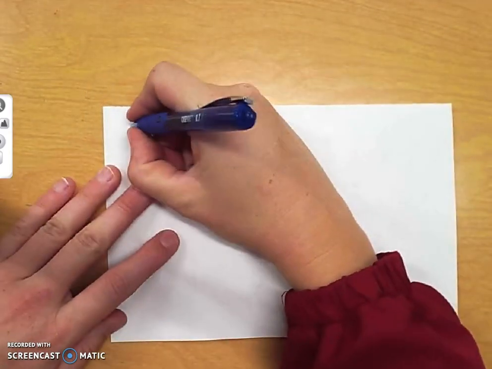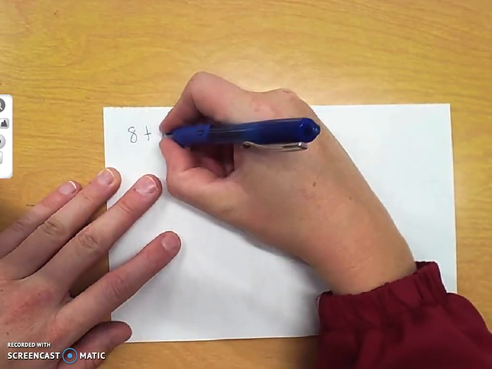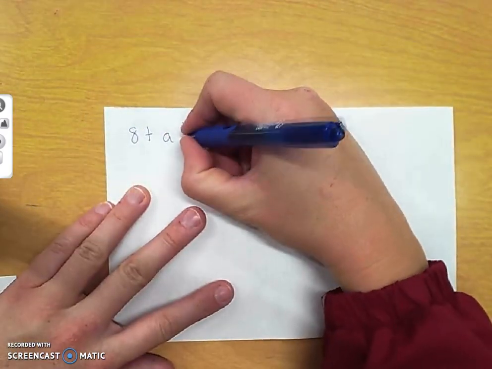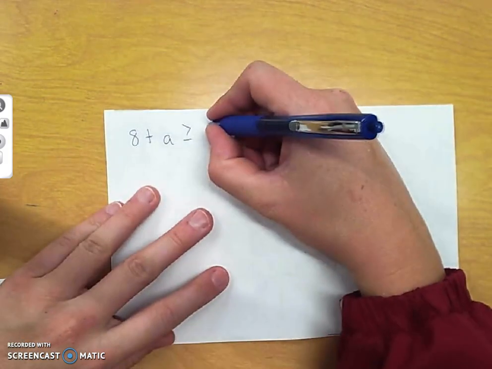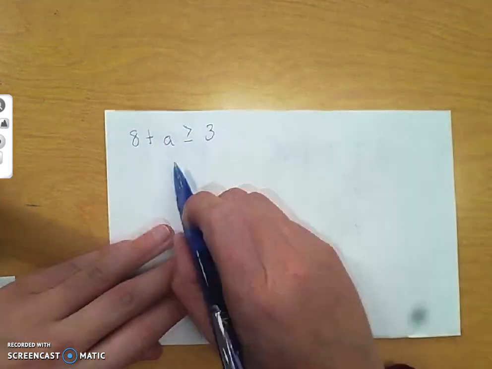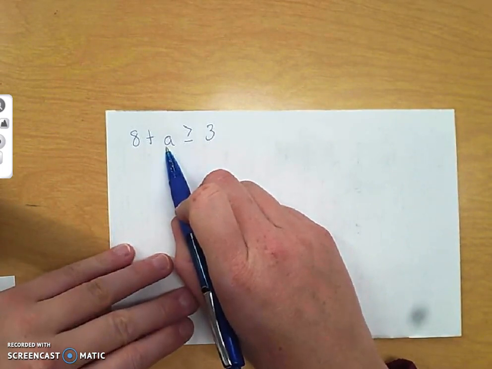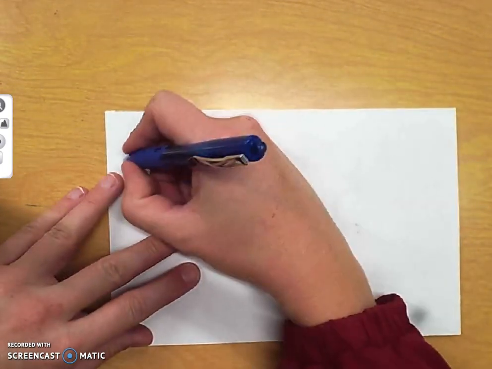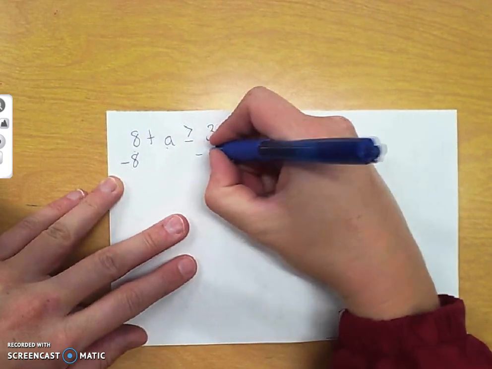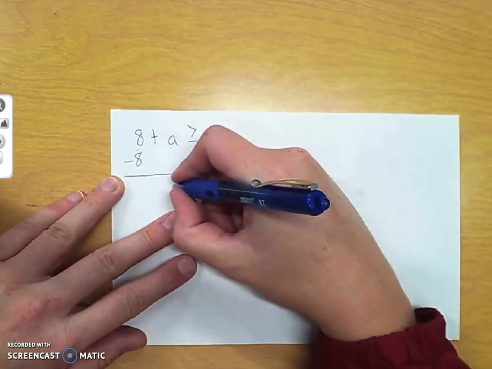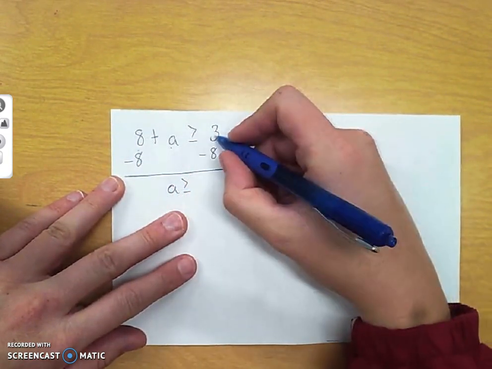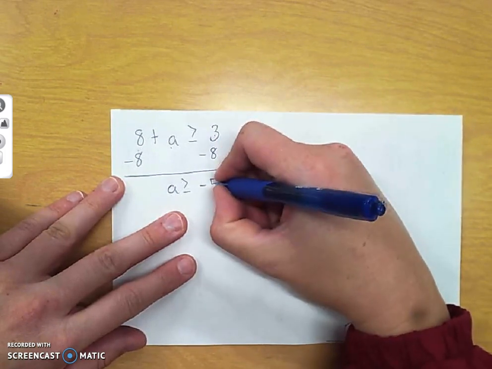Today we're going to go over the inequality quiz. The first one is a one-step. 8 plus a is greater than or equal to 3. We got to get the a by itself. Because we're adding, I'm going to minus. So I minus the 8 from both sides. A is greater than or equal to 3 minus 8, which is negative 5.